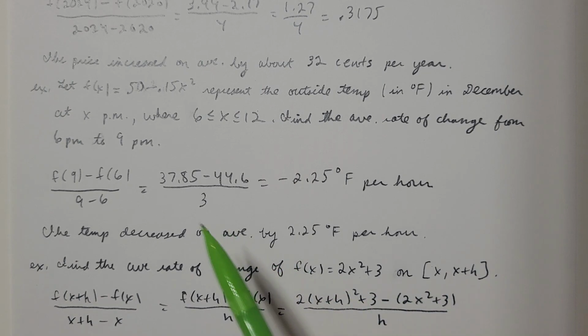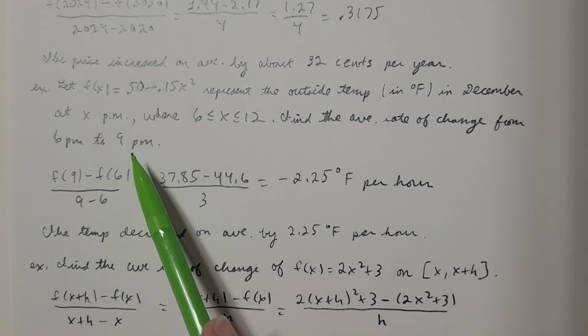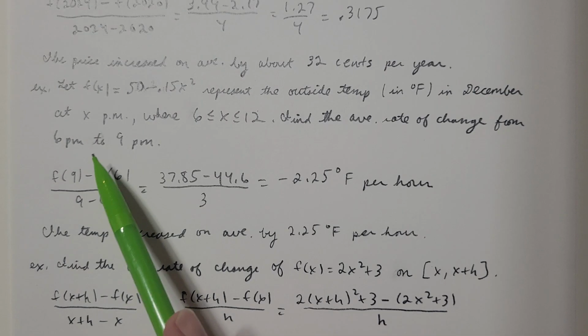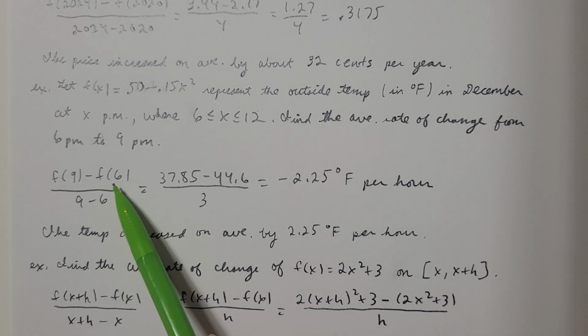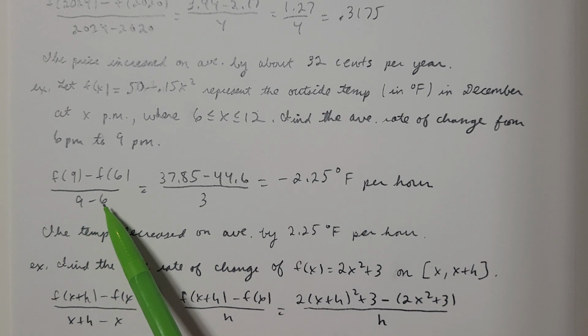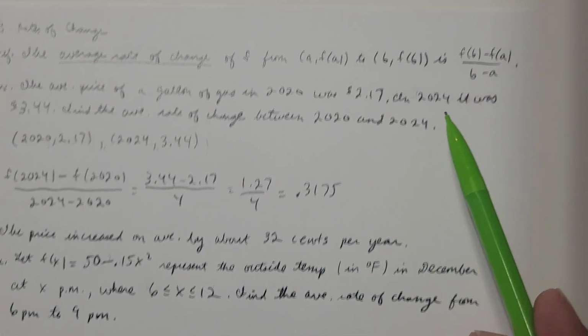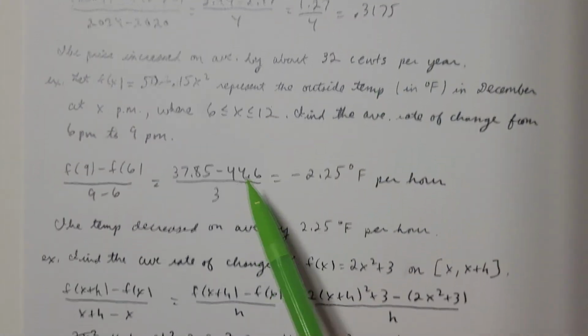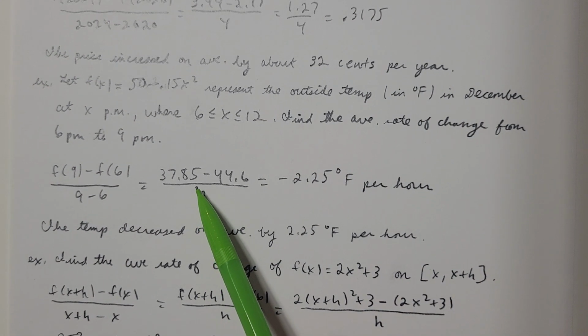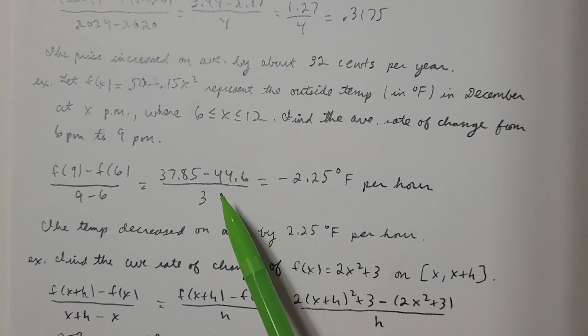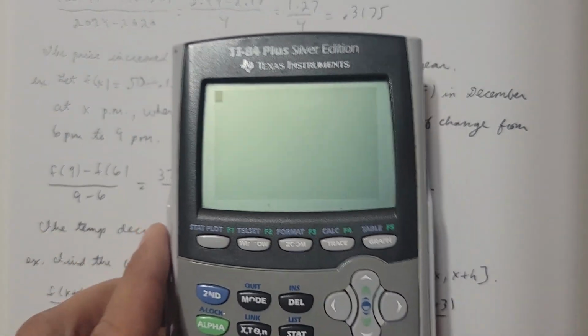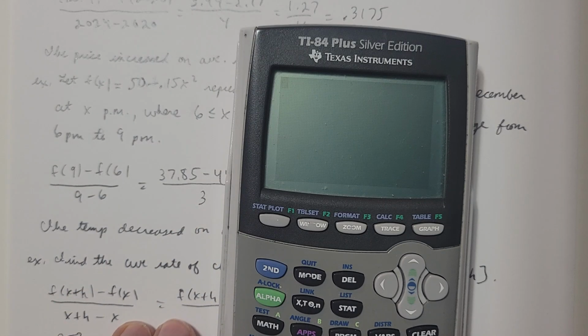Okay, so f of b is 9, a is 6, so f of 9 minus f of 6 divided by 9 minus 6 is what I get using this formula here. Okay, f of 9 is 50 minus 0.15 times 9 squared.